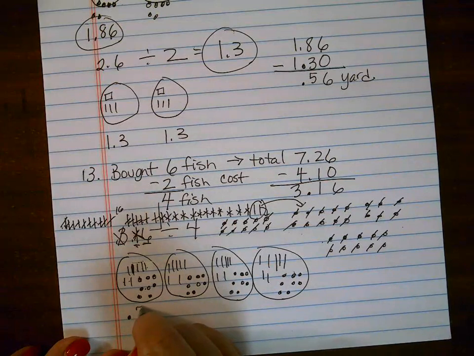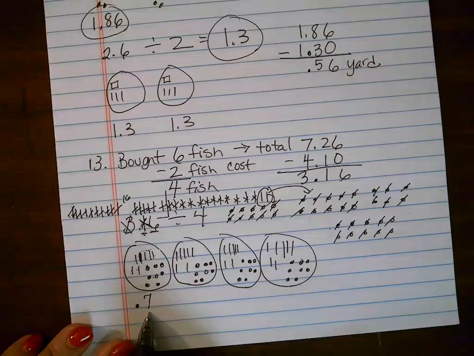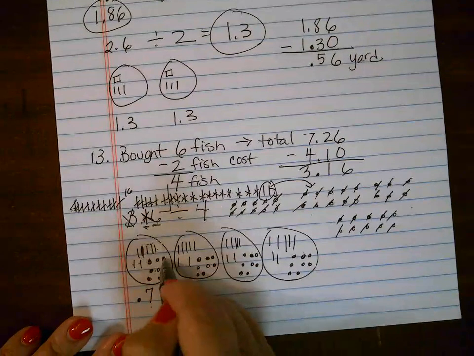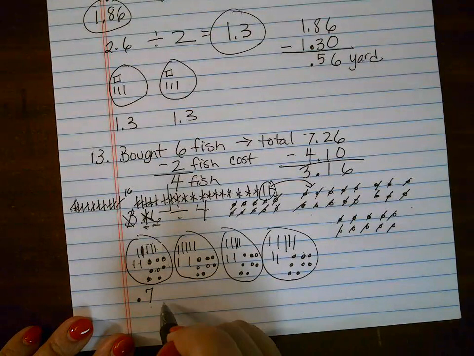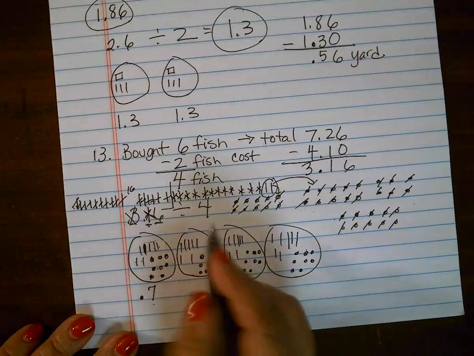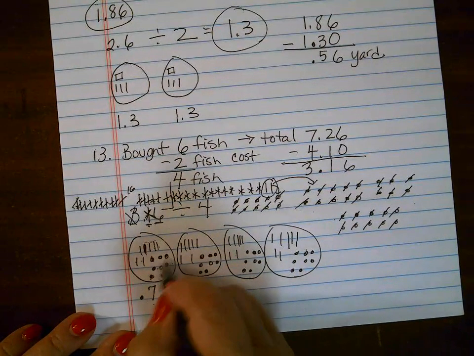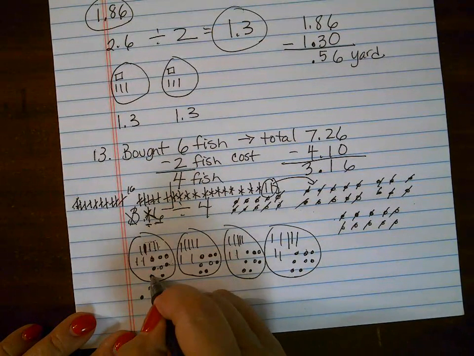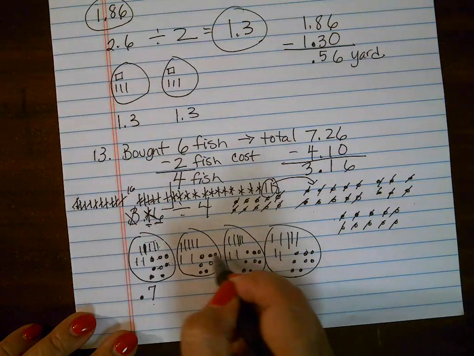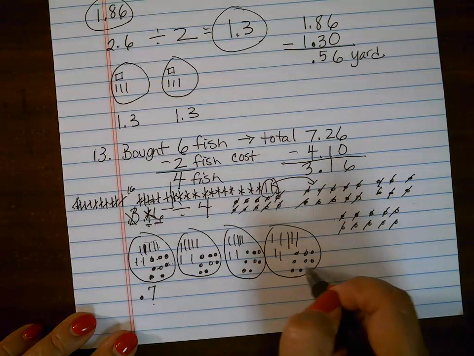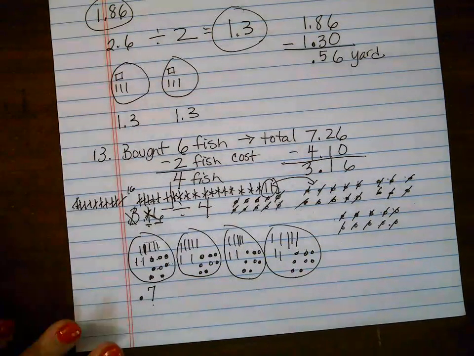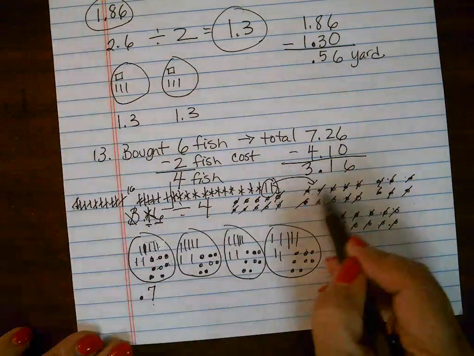So there's 7 hundredths, and 1, 2, 3, 4, 5, 6, 7, 8. Okay, so I did skip a group over here.